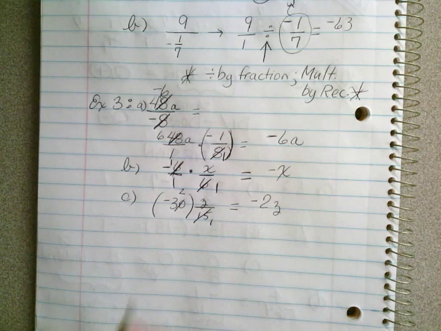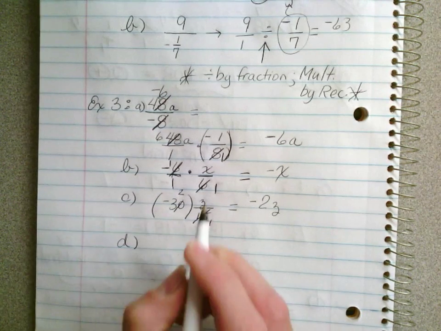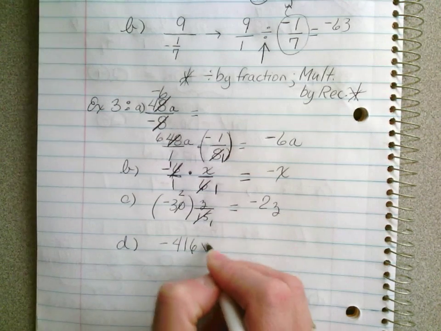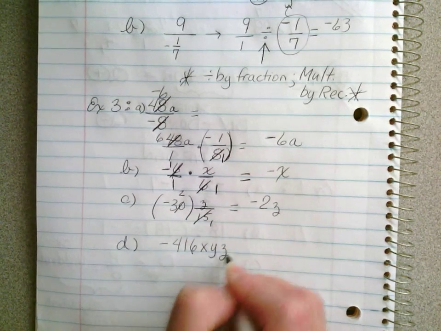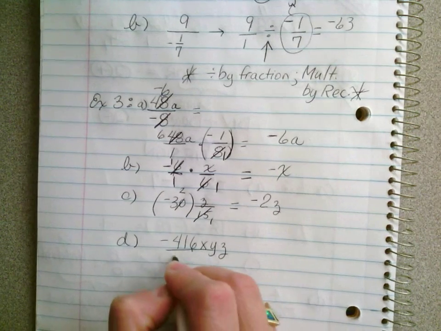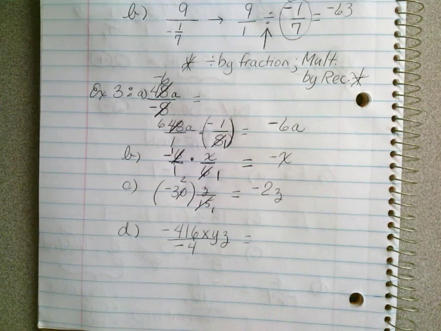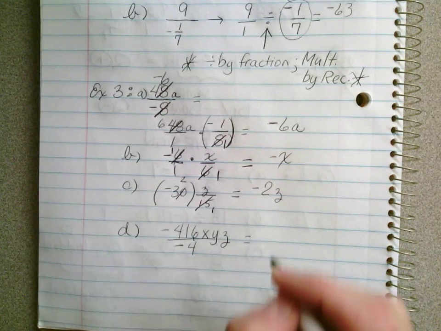Don't let a bounty of letters scare you, like this one. This one's kind of a funny one. Negative 416xyz over negative 4. How can you solve that one? Real quick, go ahead. Yeah.